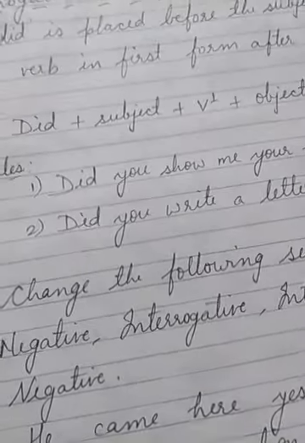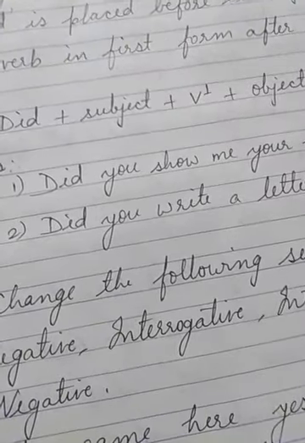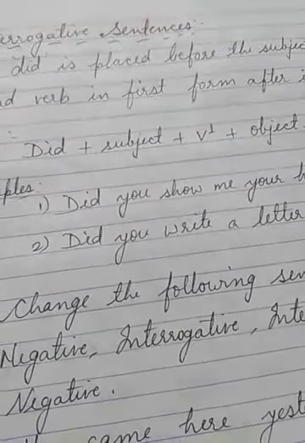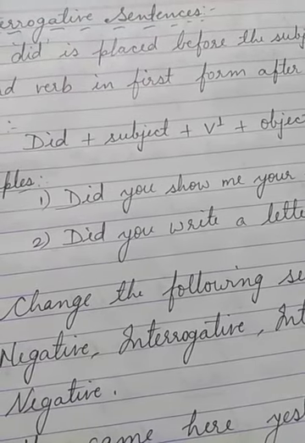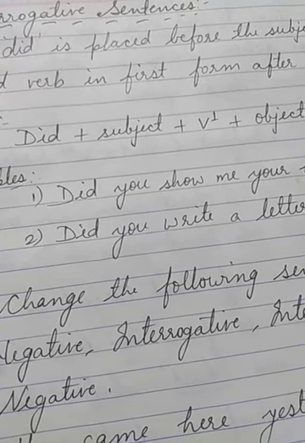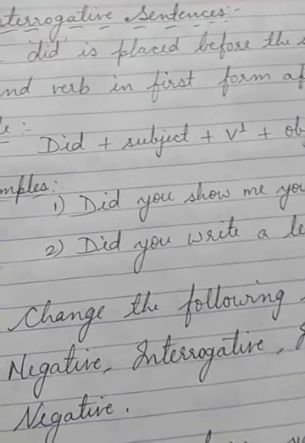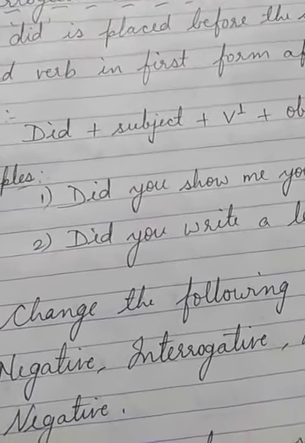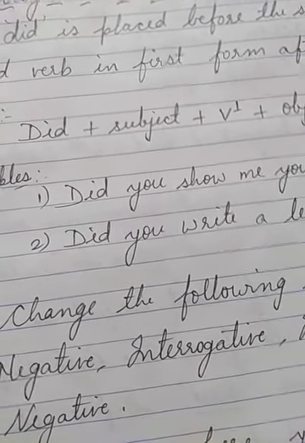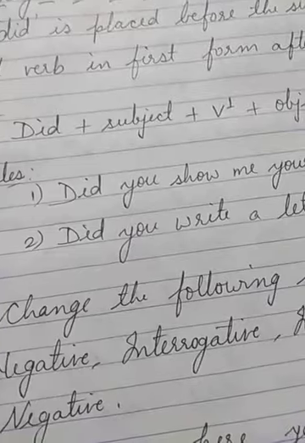First, for the title and moral, 1 mark. Second, for the content, 4 marks. And third, for the expression, 5 marks. In the expression, everyone checks your grammatical mistakes. And whenever we write a story, we write in the past tense. That's why it is important.